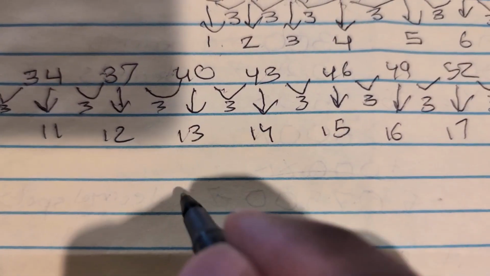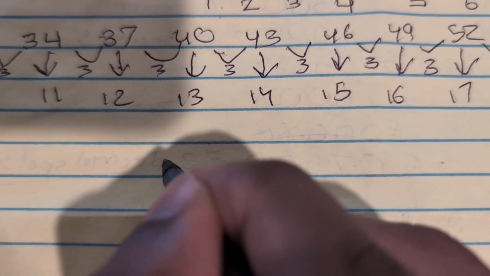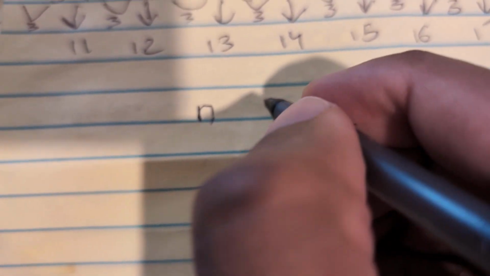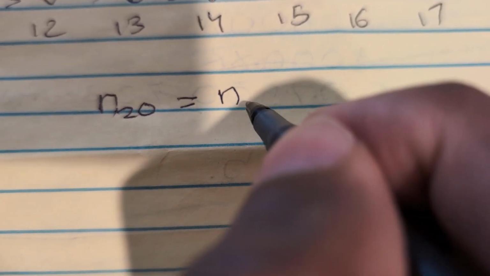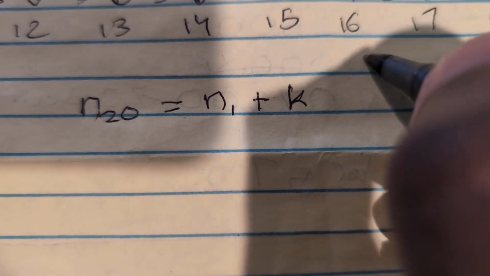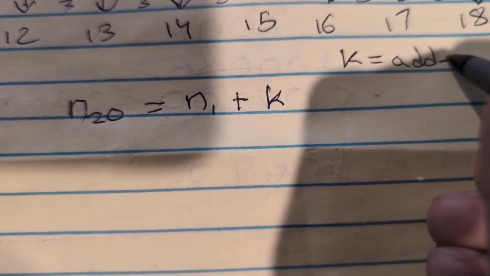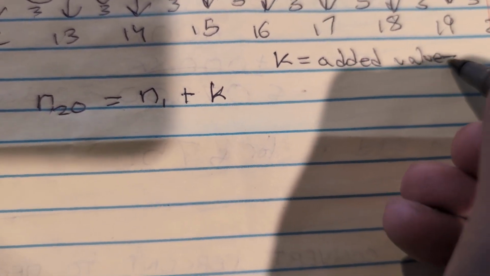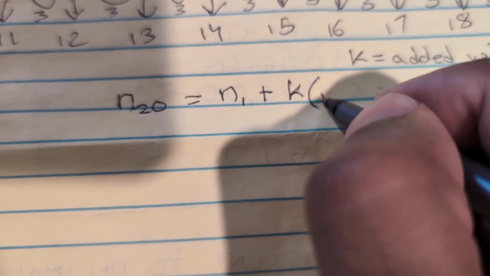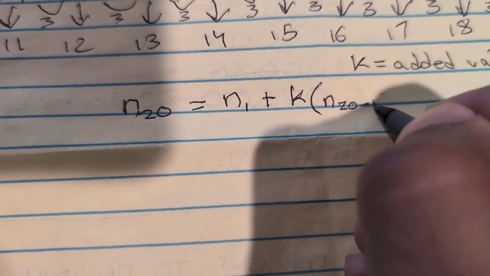We can use this formula in which we say that n20 is equal to the original term, n1, plus k, where k is the added value, in which case this is 3, times 20 minus 1.